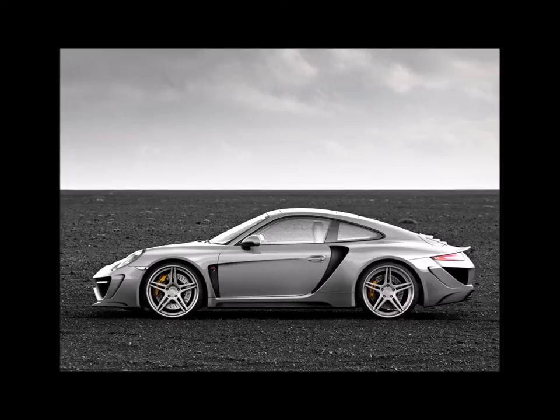Back in the 80s, Porsche decided to mess around a little bit with a front engine automobile and change that line, and boy, people sure threw a fit over that.